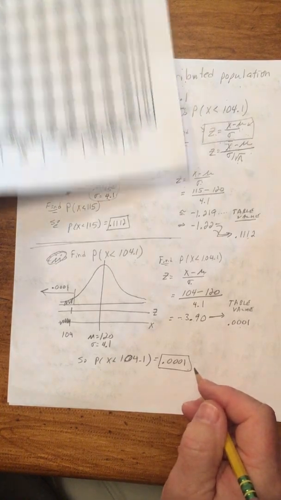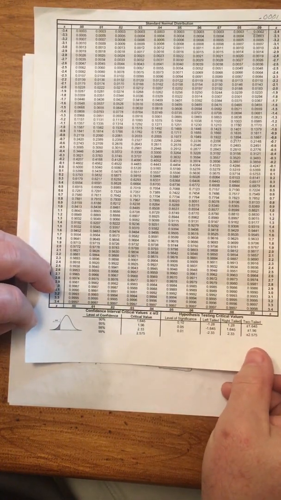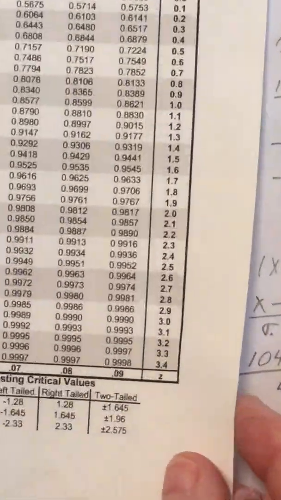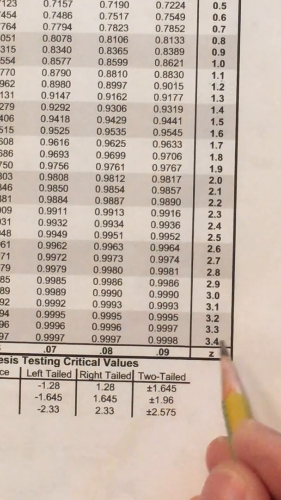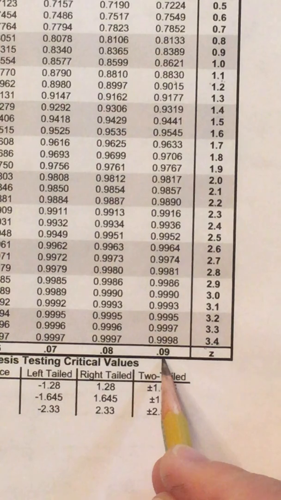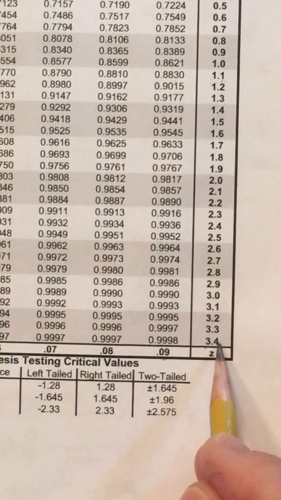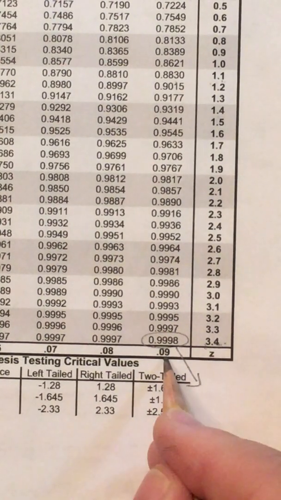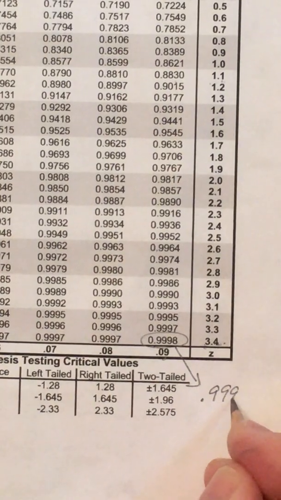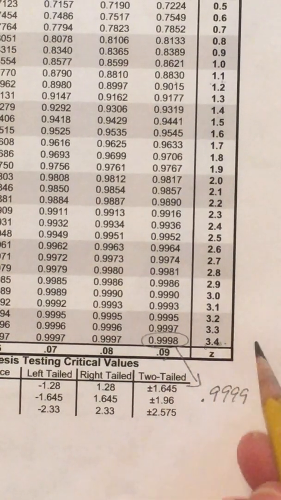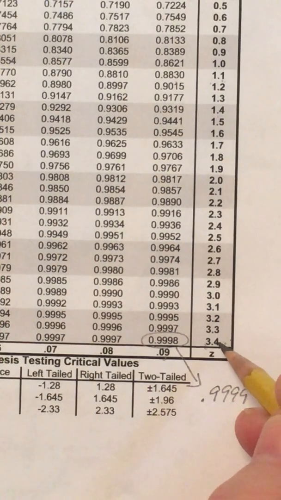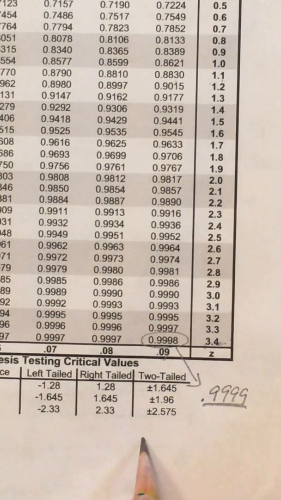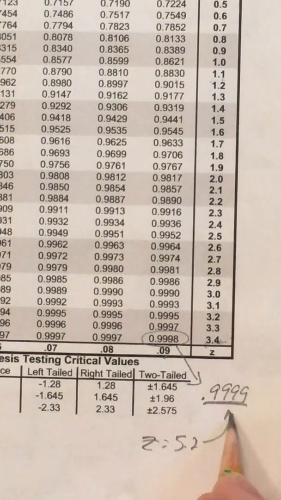Also notice it's possible to be beyond the edge of the table in the other direction. The largest value our table will use is positive 3.49. So again, anything beyond that number, instead of 0.9998, anything larger than 3.49, we will use 0.9999. No matter how large, no matter how far, for our purposes in this course, anything beyond 3.49, we will use a table value of 0.9999.